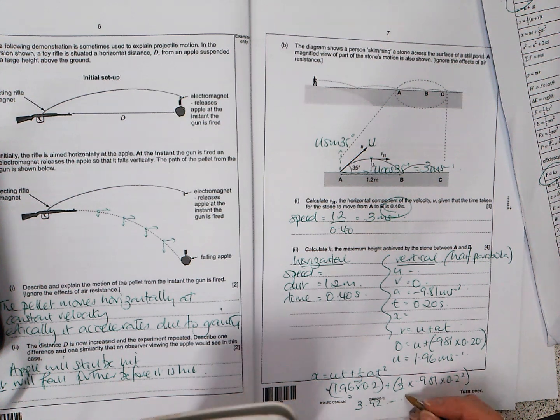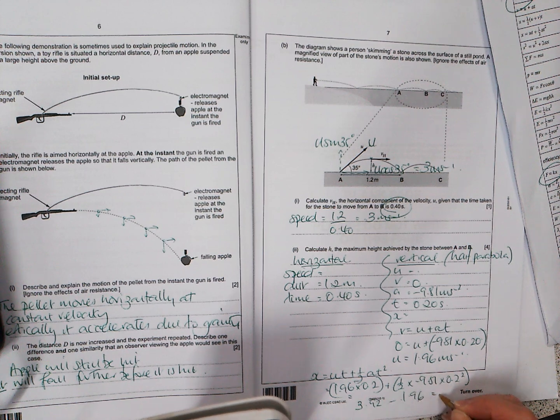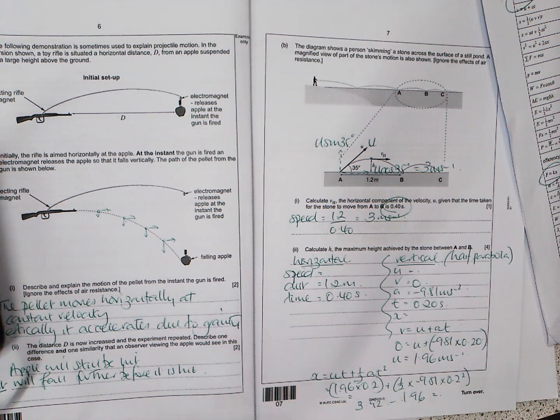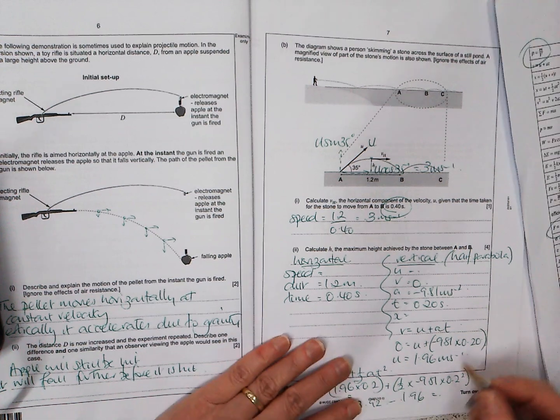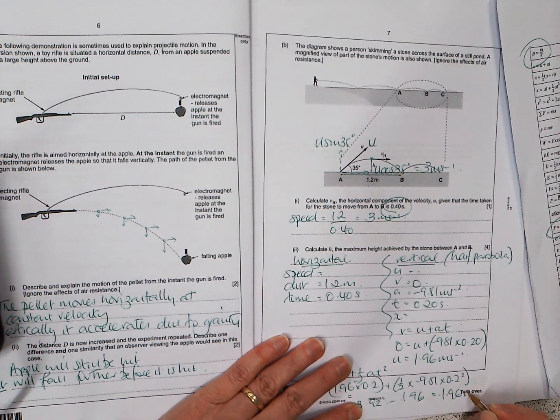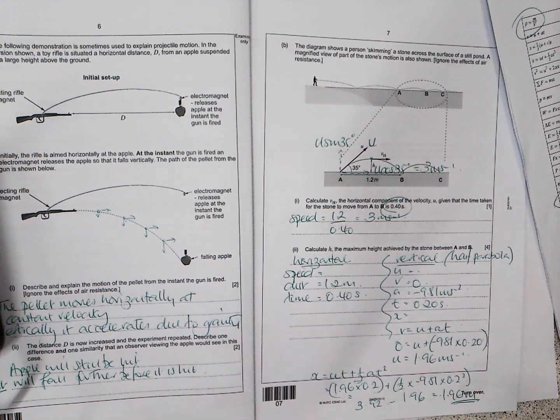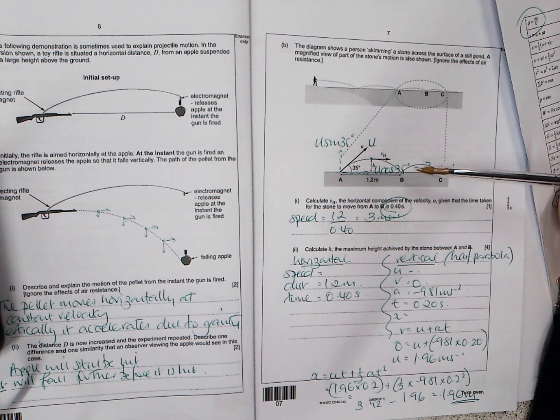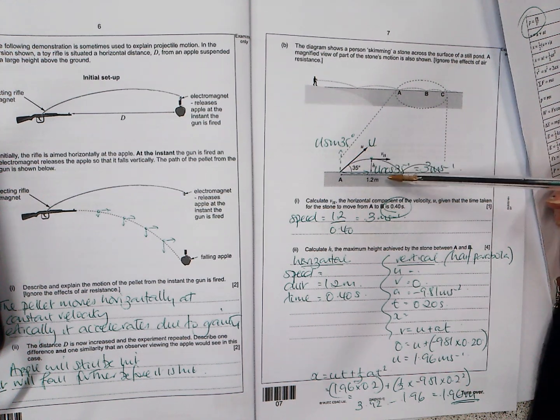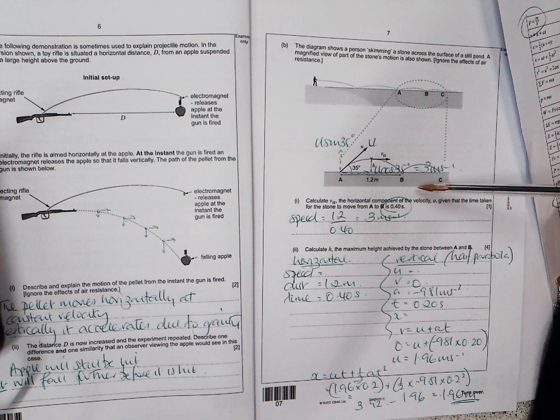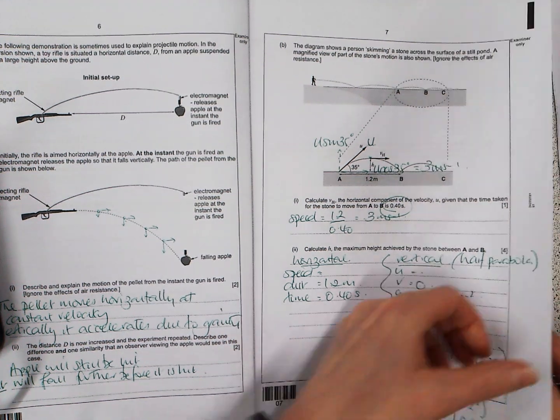That is minus 1.96. So 3.92 minus 1.96 equals 1.96 meters. And that's the height. And does that look like a sensible number? Yeah, it does, doesn't it? Okay.